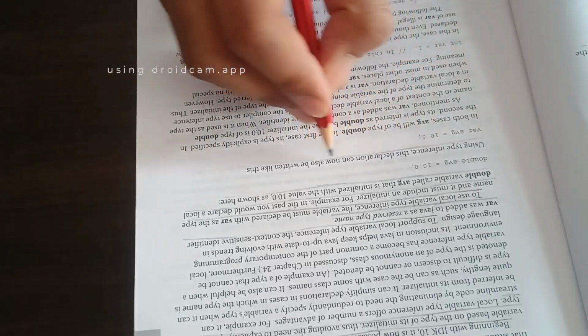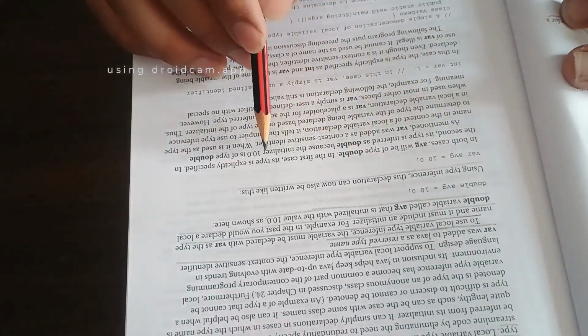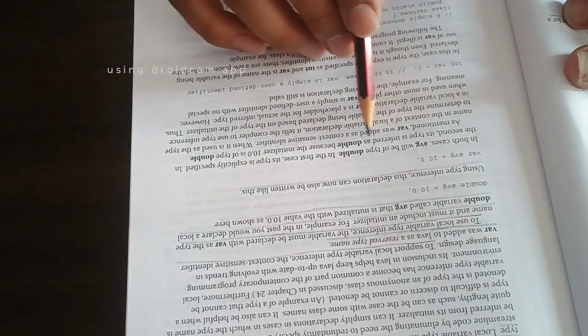Which initializes, but now using type inference you can just go var. So in both cases average will be of type double. In the first case its type is explicitly specified. In the second its type is inferred as double because its initializer is of type double.